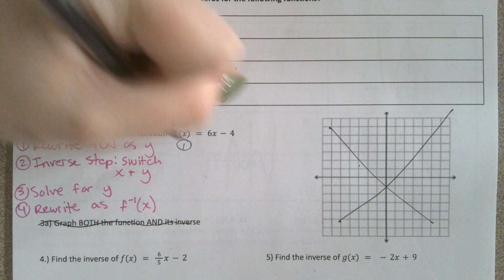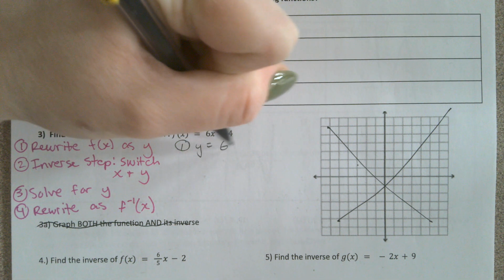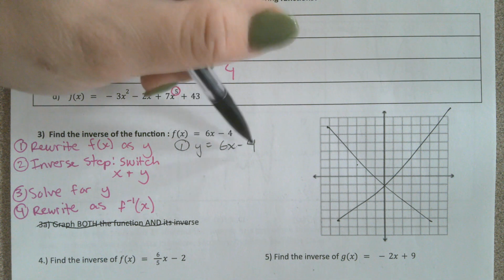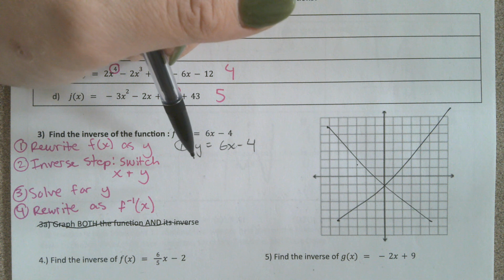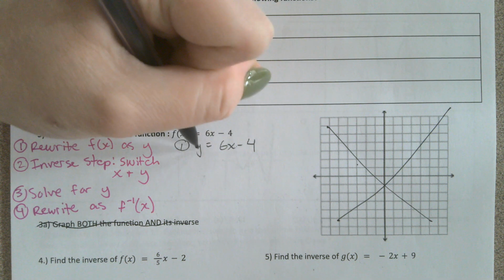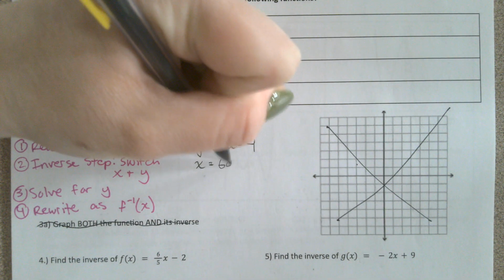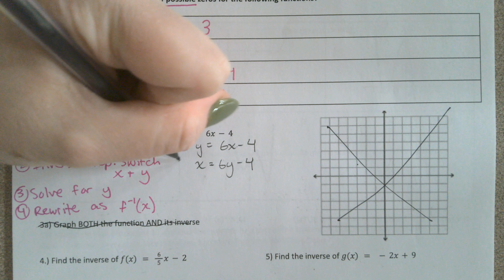So step 1, I'm going to rewrite that f of x as just y equals 6x minus 4. Then you switch x and y. You only change x and y. You don't take any numbers or symbols with them. So where you have the y, you write an x. Where you have the x, you write a y. That is the only thing you're changing. Then, so that was step 2.